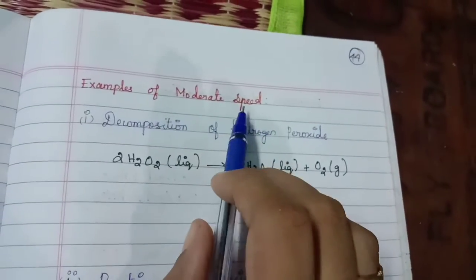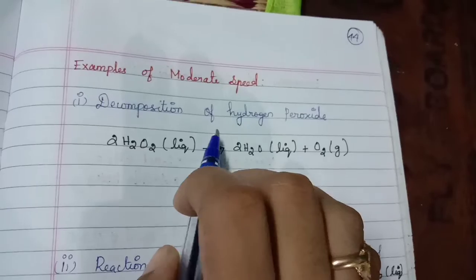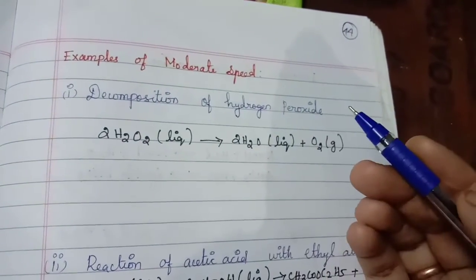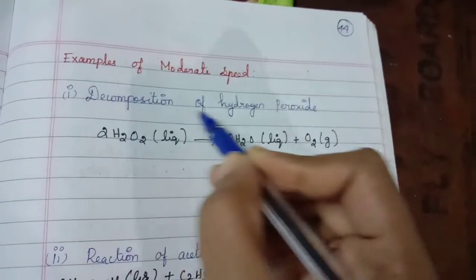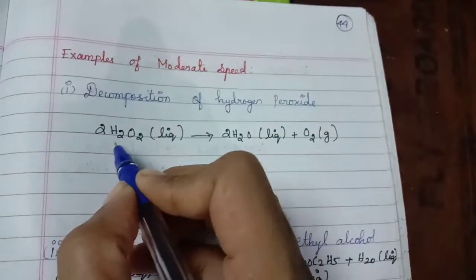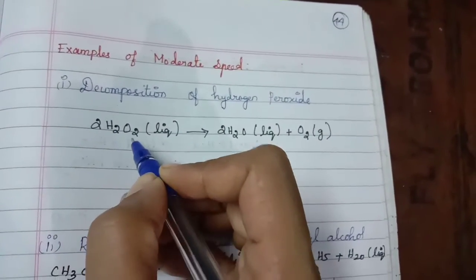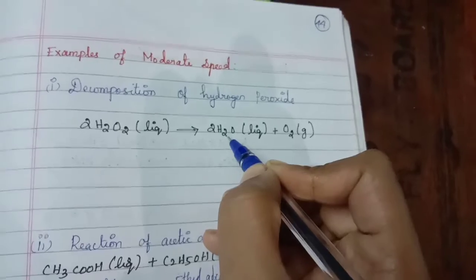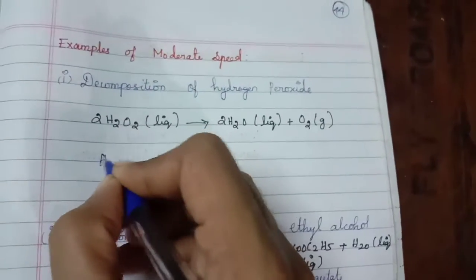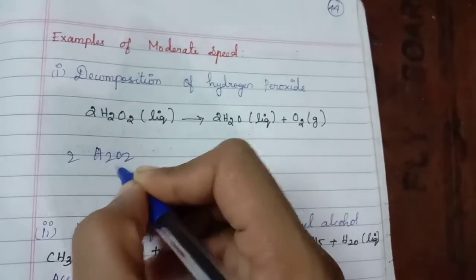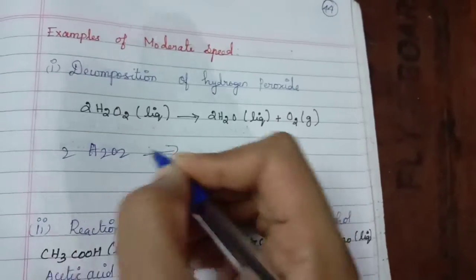Moderate speed. For this reaction, I said the reaction rate should be calculated through some experimental method. So the first one is decomposition of hydrogen peroxide. What is the formula for hydrogen peroxide? H2O2. It will decompose into H2O and O2. We are taking hydrogen peroxide in liquid form.